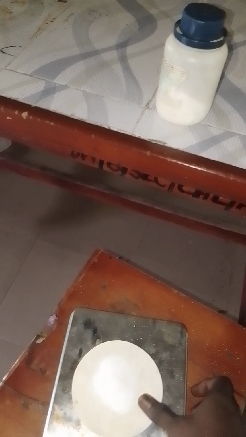So what I will do is take this 8.5 gram, which is from 8.48, and pour it inside the volumetric flask. Can you see what I am doing here?